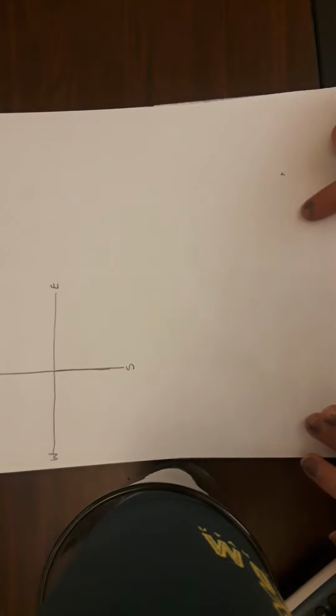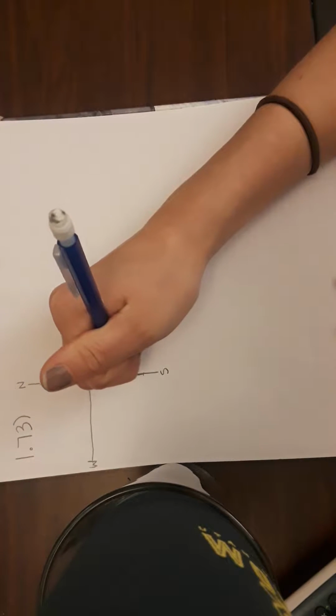Okay, I have problem number 1.73, and it says, while following a treasure map, you start at an old oak tree. You first walk 825 meters directly south, then turn and walk 1.2 kilometers at 30 degrees west of north. I'm going to start with that and draw it.